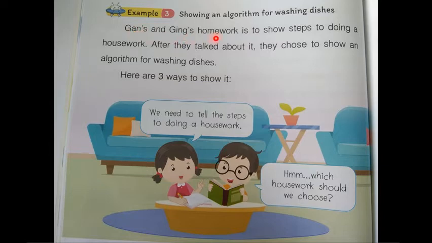Gan's and Jing's homework is to show steps to do housework. After they talked about it, they chose to show an algorithm for washing dishes. So they're going to write down how you wash the dishes. Here are 3 ways to show it. We need to tell the steps to do some housework. Which bit of housework should we choose?